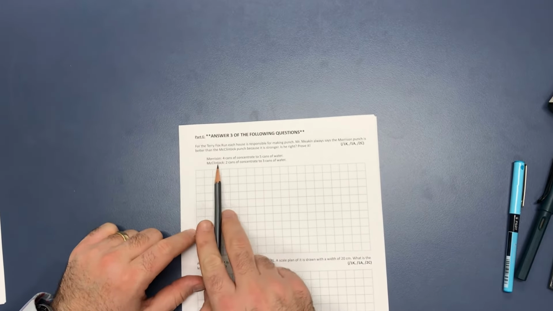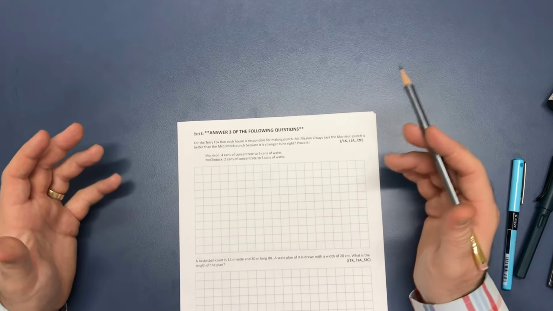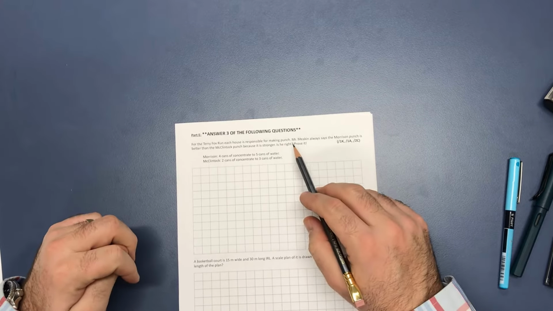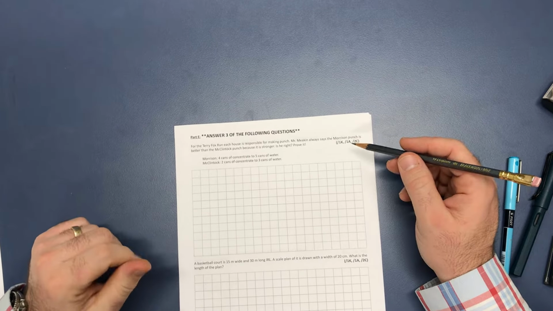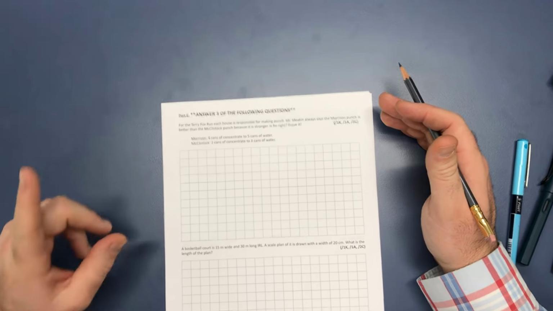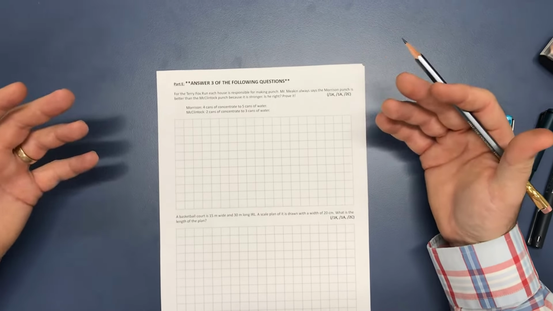All right, so we have this first one here. It's that typical who had the better drink. So for the Terry Fox run, each house is responsible for making punch. Mr. Meakin always says the Morrison punch is better than the McClintock punch because it's stronger. Is he right? So first off, how are we determining strength?